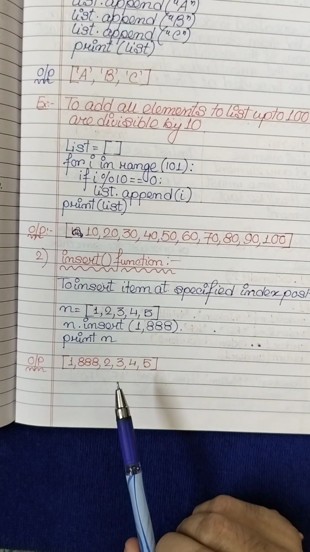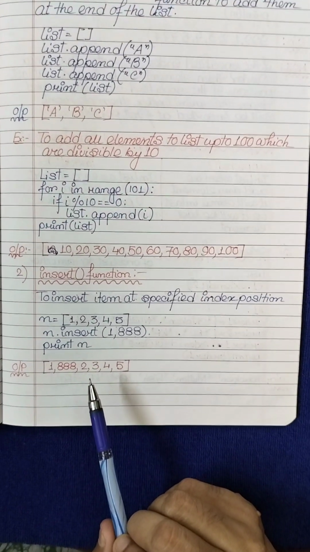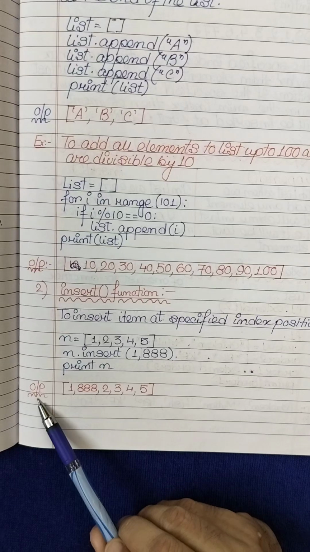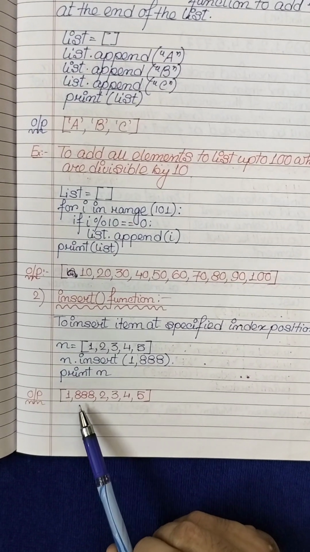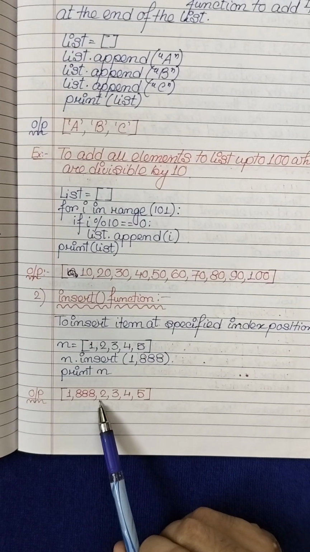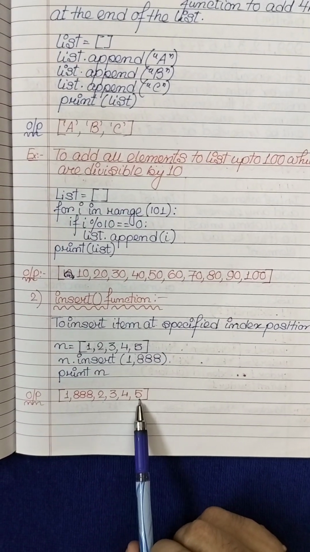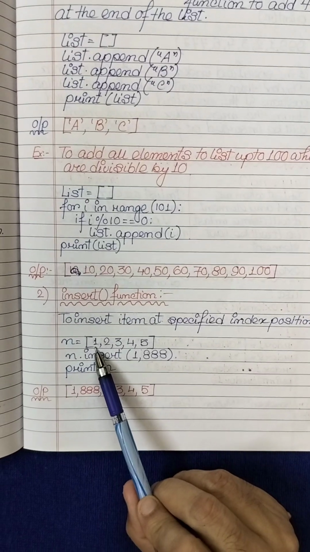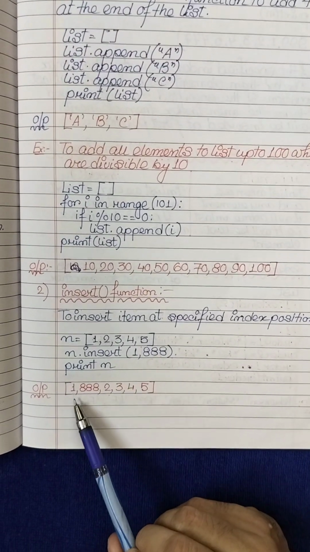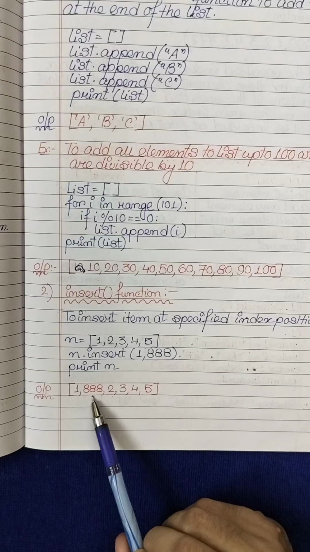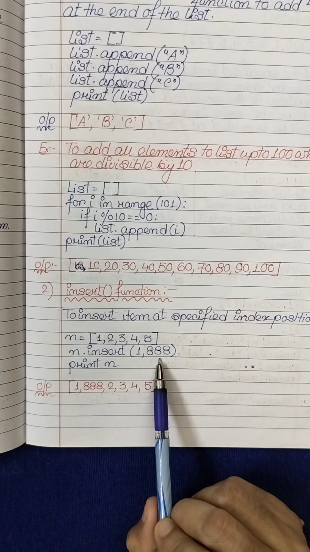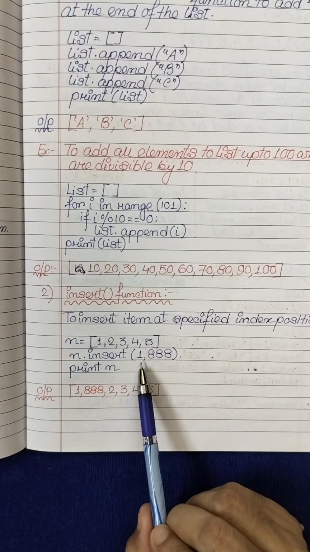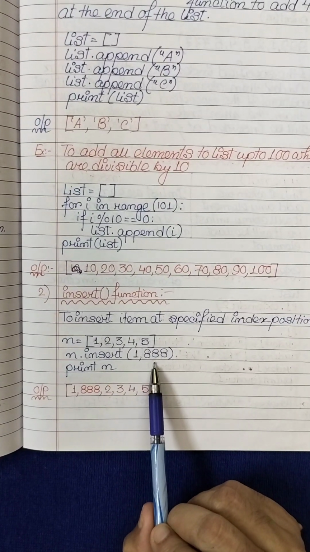Print n. So now the list will be printed and the output will be 1, 888, 2, 3, 4 and 5. This is our previous list, this is our new list, because we are inserting: this is the inserting position and this is the inserting element.